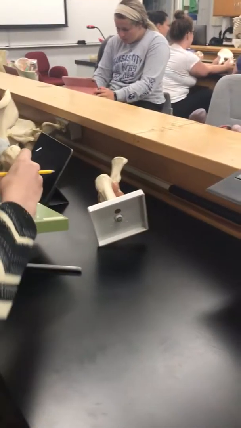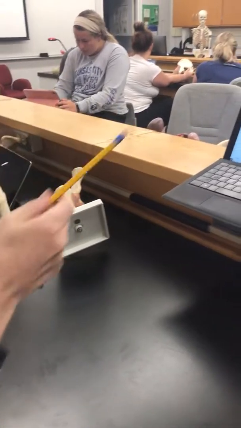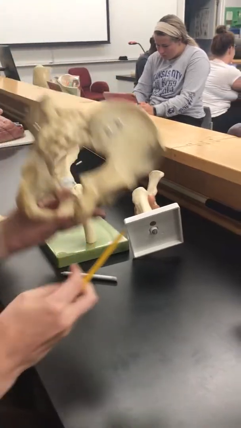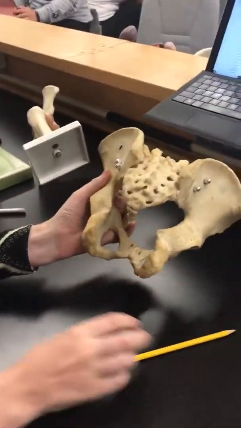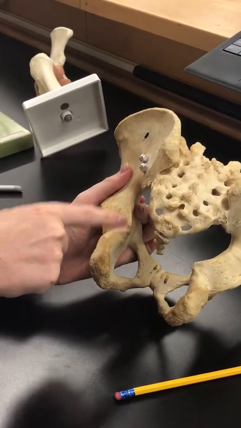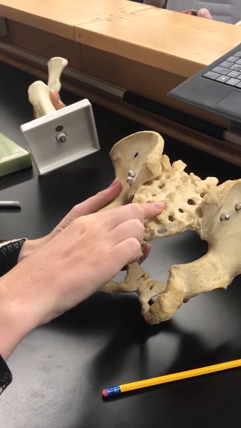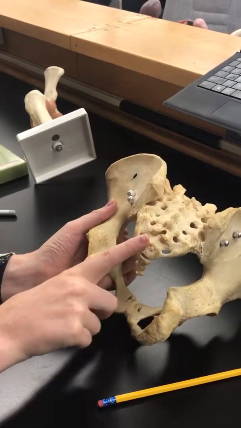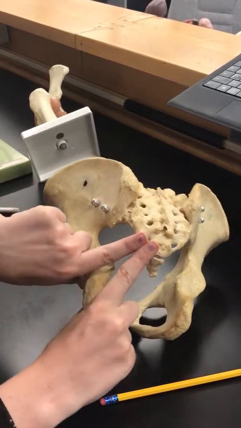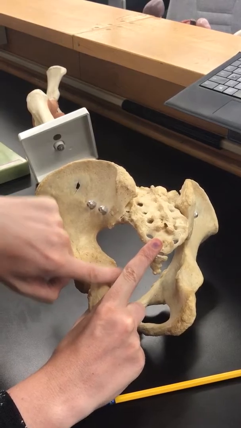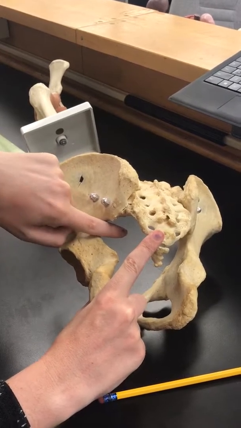So that's that. And then for these other ligaments, one thing I could do is draw tape connecting these points, here and here. If you do that, you can see it creates two openings for the lesser sciatic foramen and the greater sciatic foramen.